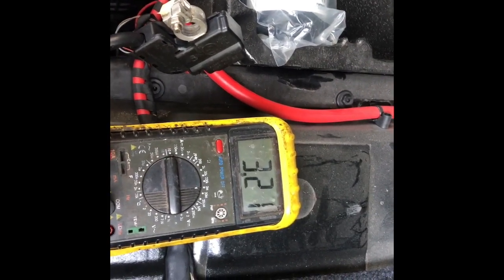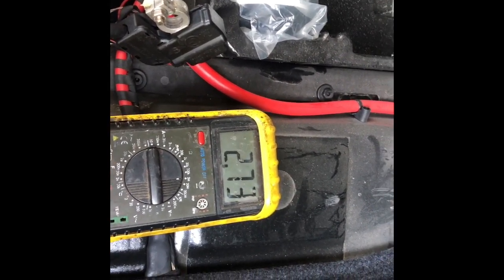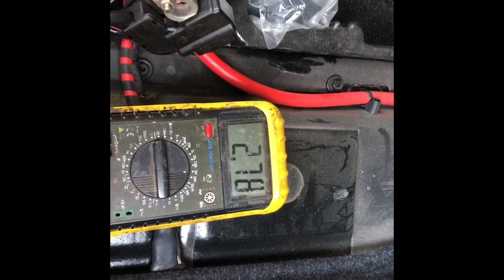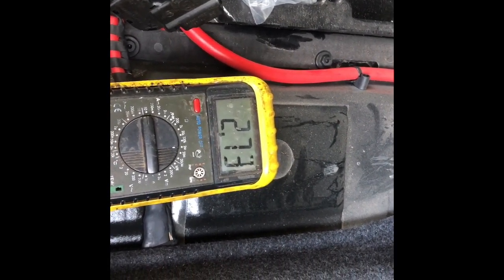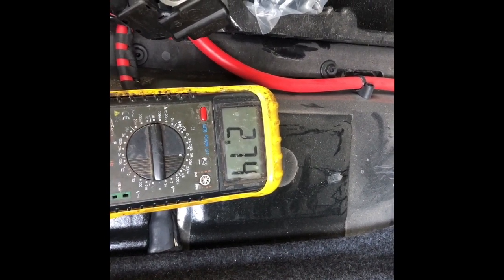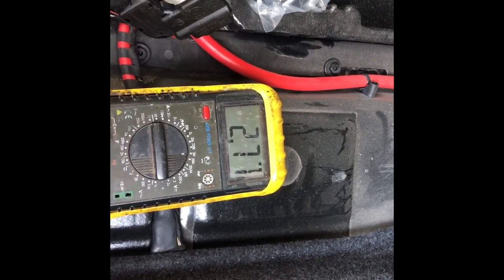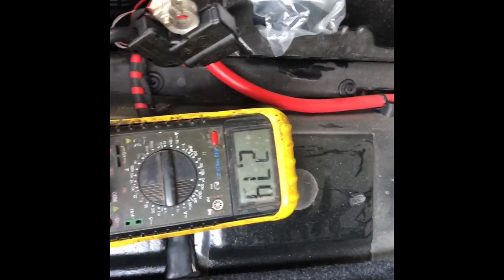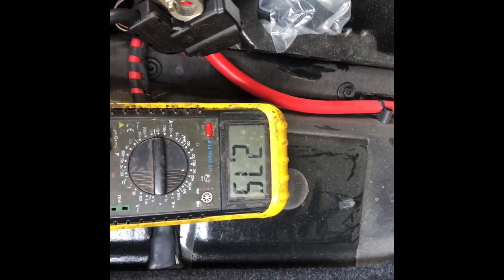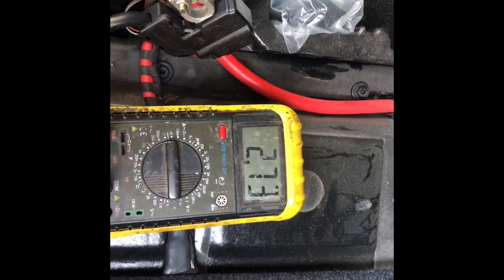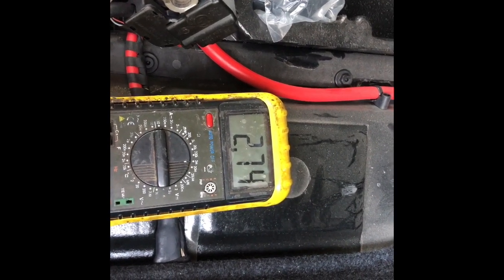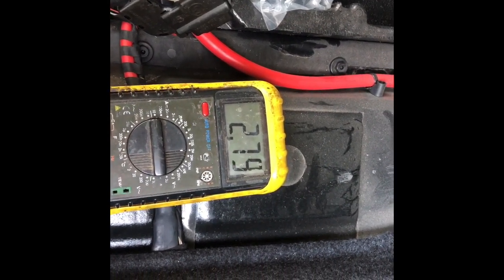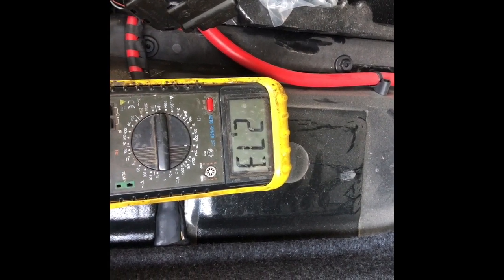As you can see, the current is dropping, meaning more and more modules are going to sleep, which is normal, which is good. Our point is to see what the drain is going to be when the car goes to sleep completely. Right now it's 3 amps, and let's see how it's doing. Usually it takes around 15 minutes, maybe even 20 minutes for the complete sleeping condition, I would say.